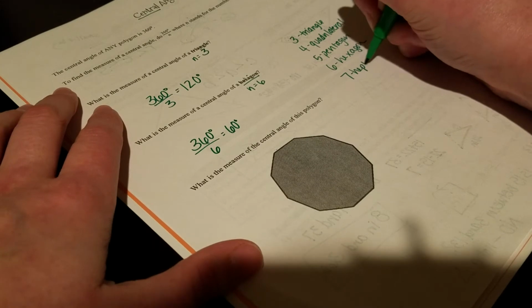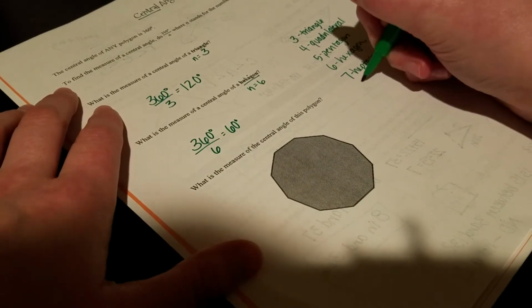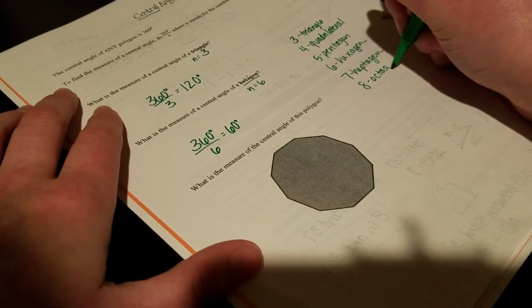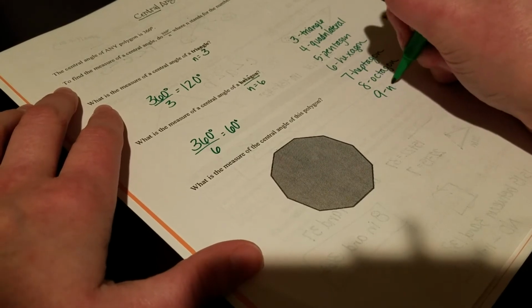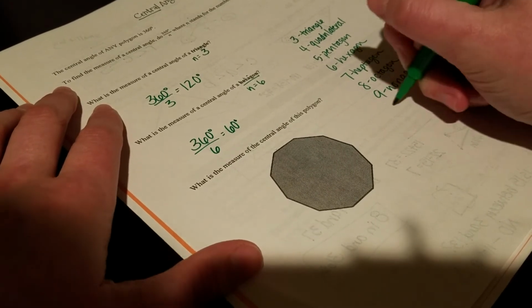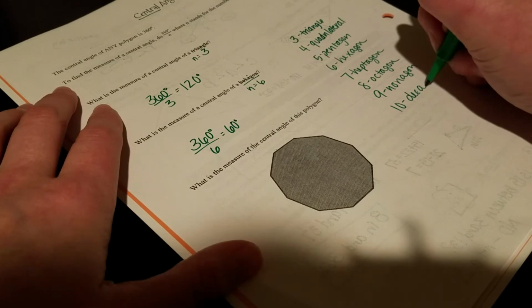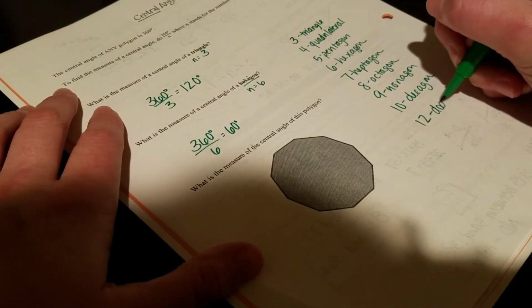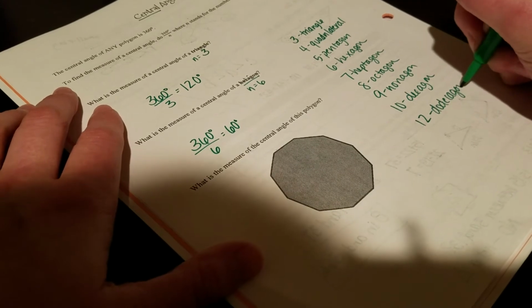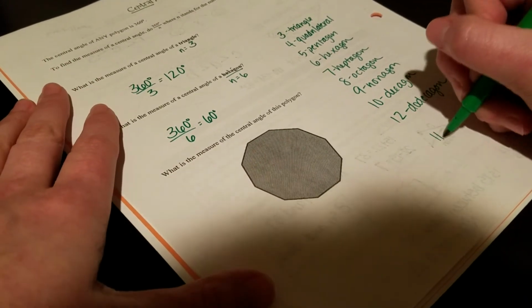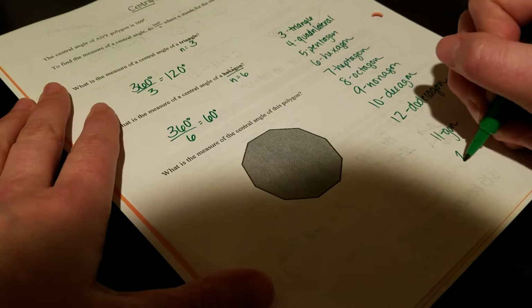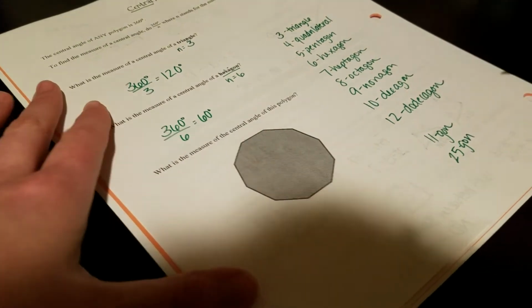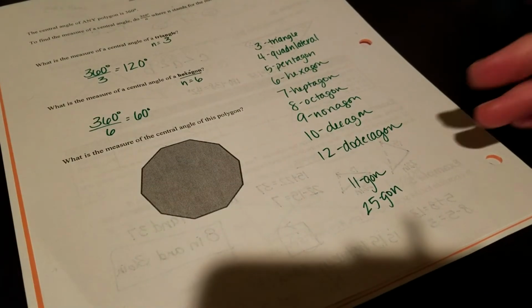7 sides is a heptagon. 8 sides is an octagon. 9 sides is a nonagon. 10 is a decagon. And the last one we make you know is 12, which is a dodecagon. Any other ones, for example, 11, we would just call it an 11-gon, a 25-gon. There are special names going up, but we don't make you worry about them.